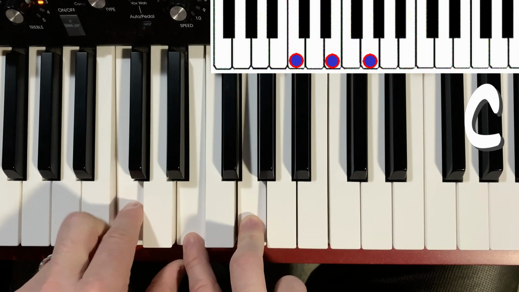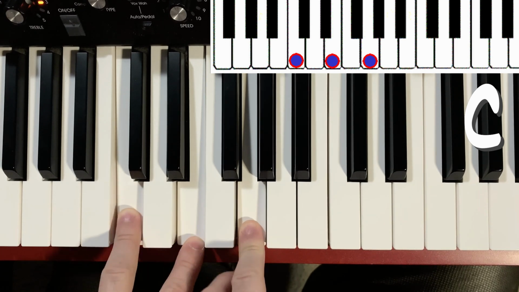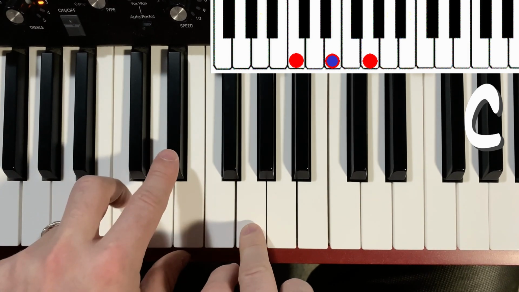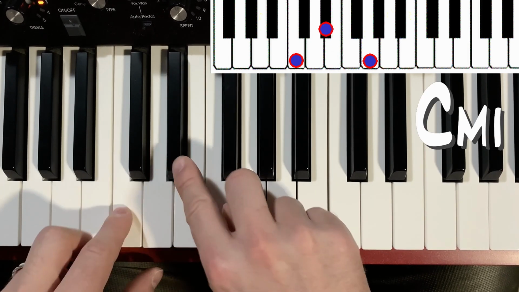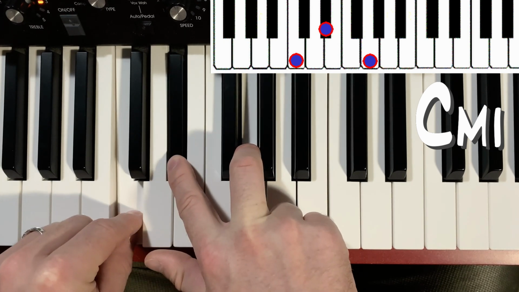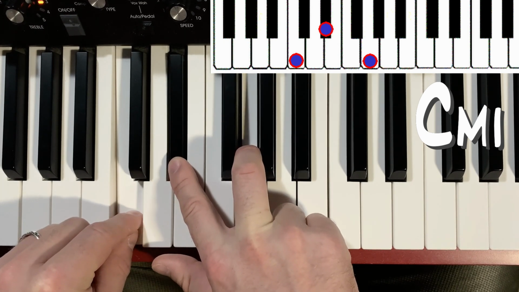That's our major triad. Now, if we want to make a minor triad, we're going to lower the third to the minor third by a half step, right? So now we have a C minor triad.